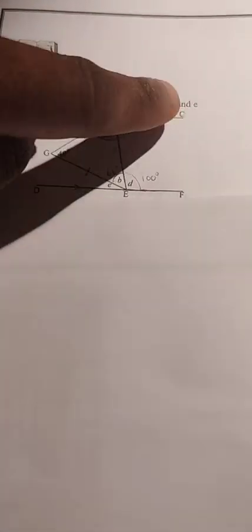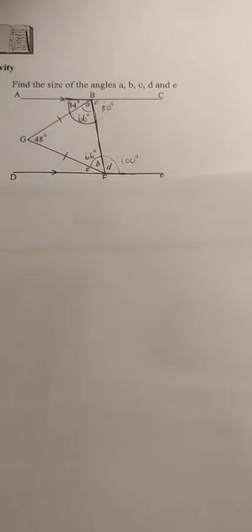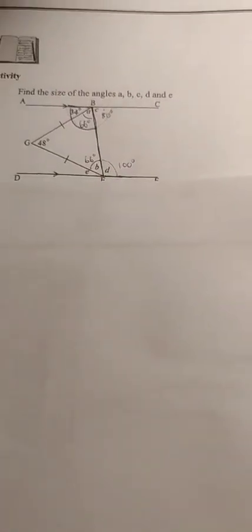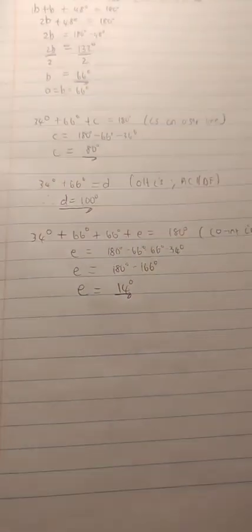If we use the alternate angles, we would say 80 plus 66, right? Plus E. 80 is equal to 66 plus E. We would still get the same answer. You see? Doesn't matter, guys, we'd still get the same answer.